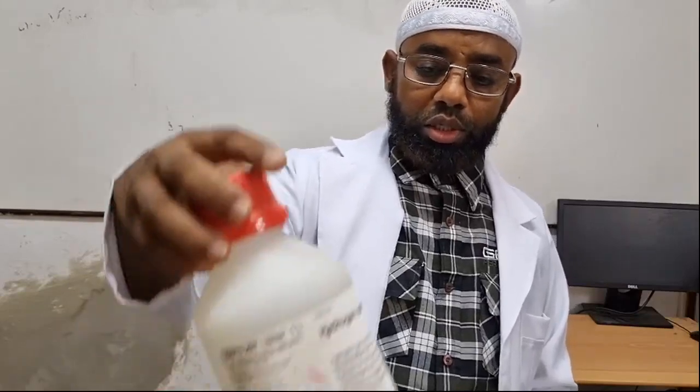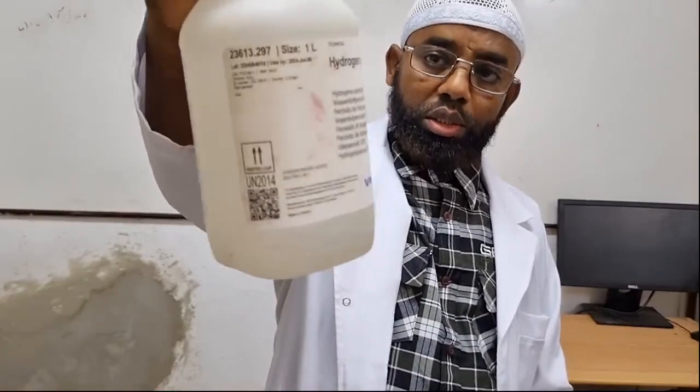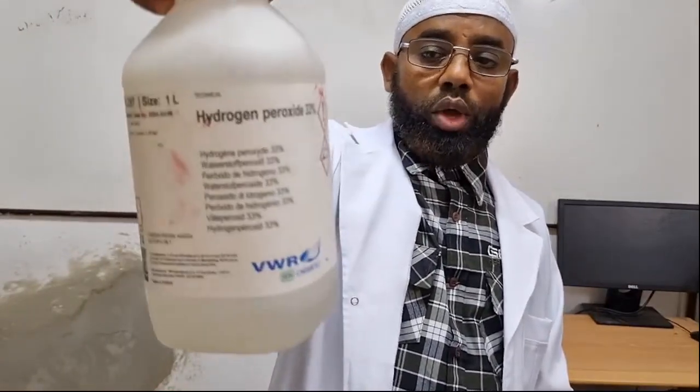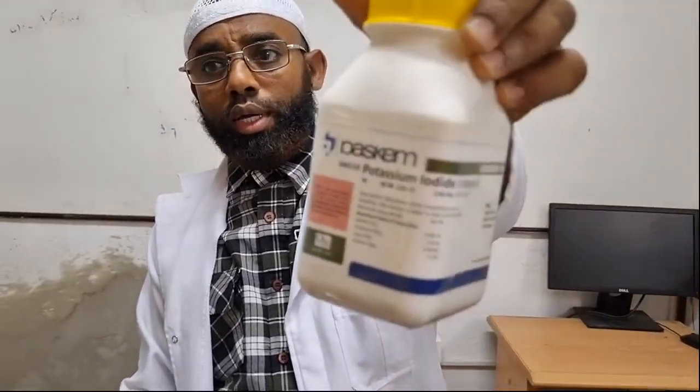Yes, I'm going to demonstrate the decomposition of hydrogen peroxide. When hydrogen peroxide is just exposed to air, it will be decomposed slowly into oxygen gas and water. This is potassium iodide.